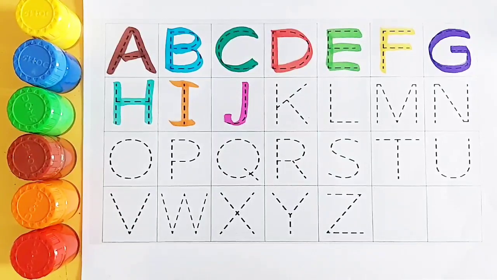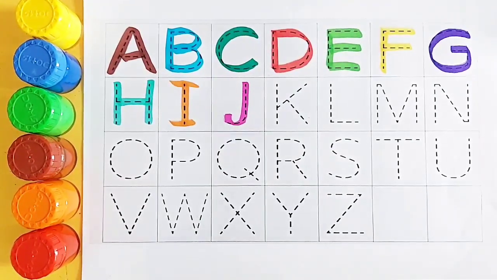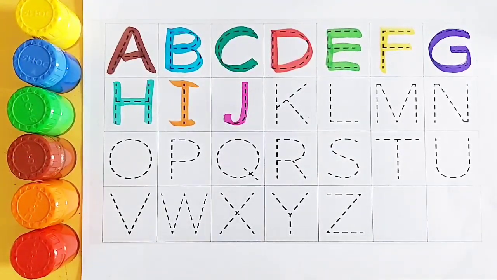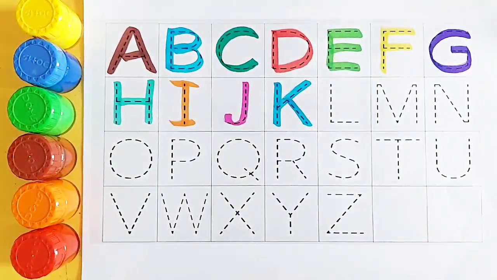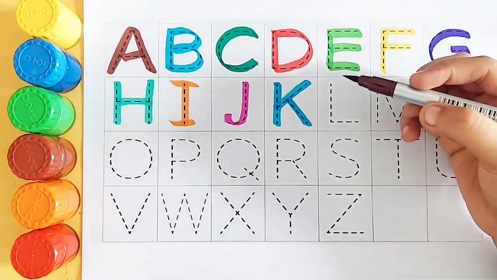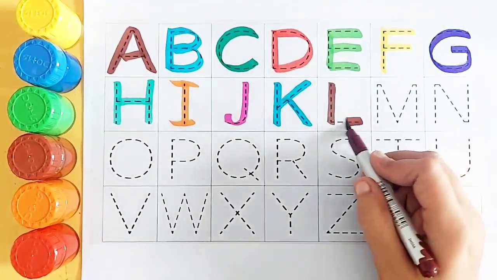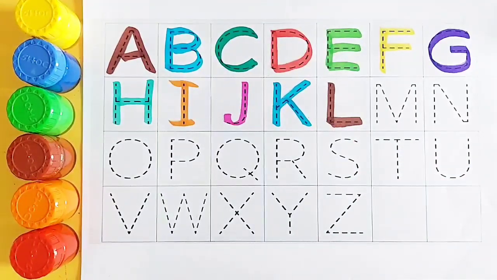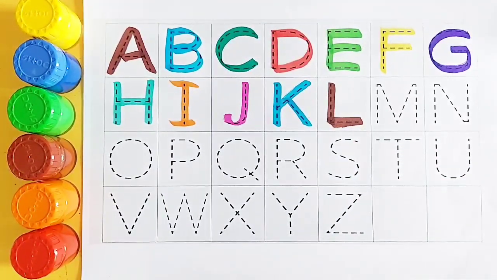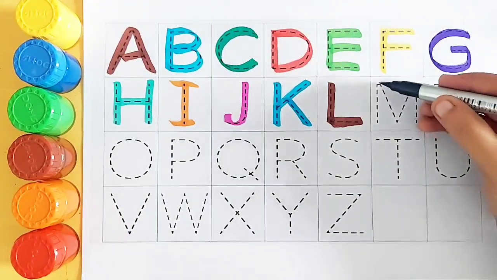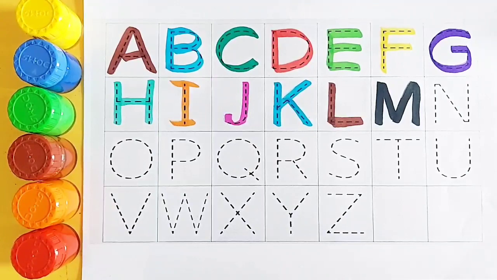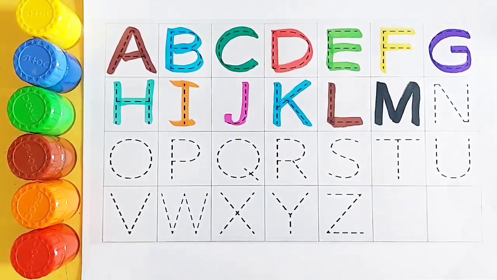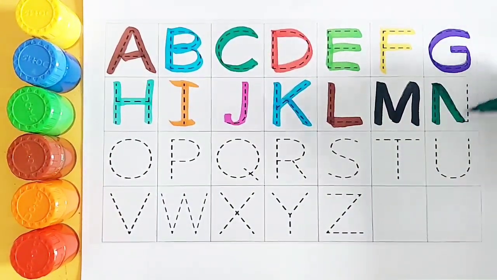J. J for joker. Sky blue color. K. K for kangaroo. Brown color. L. L for lion. Black color. M. M for mango. Green color.